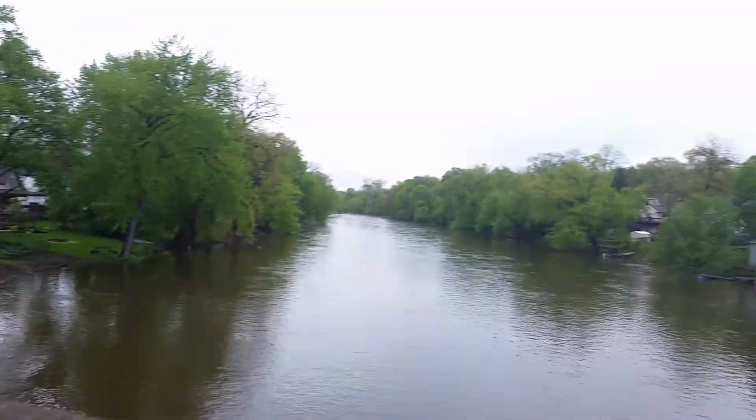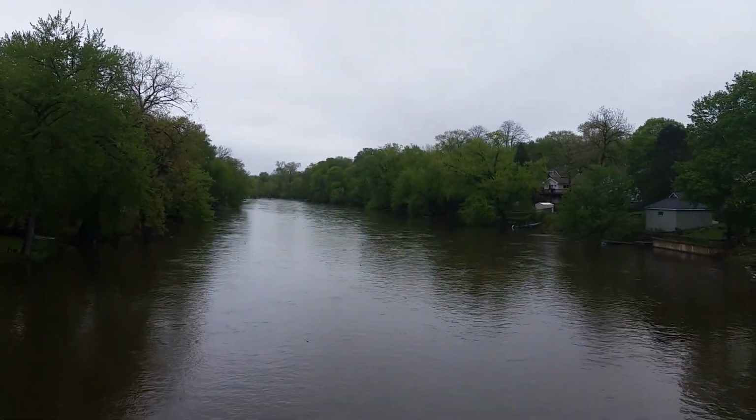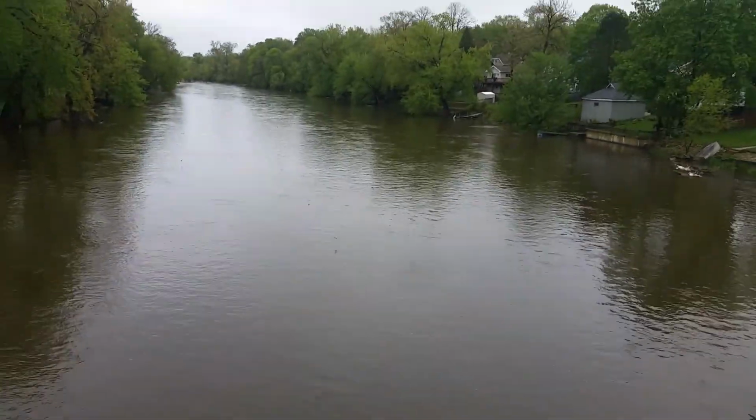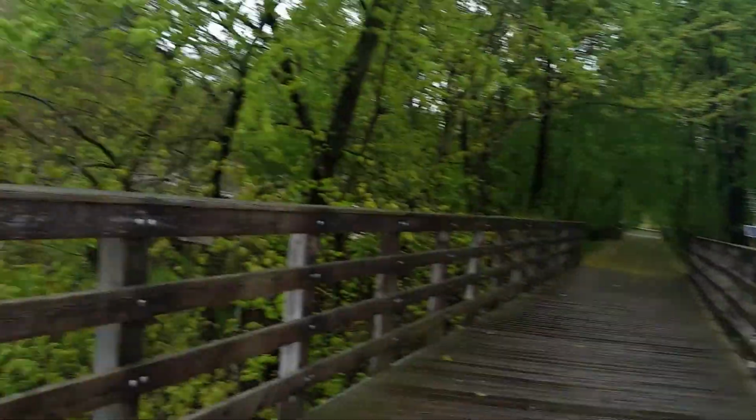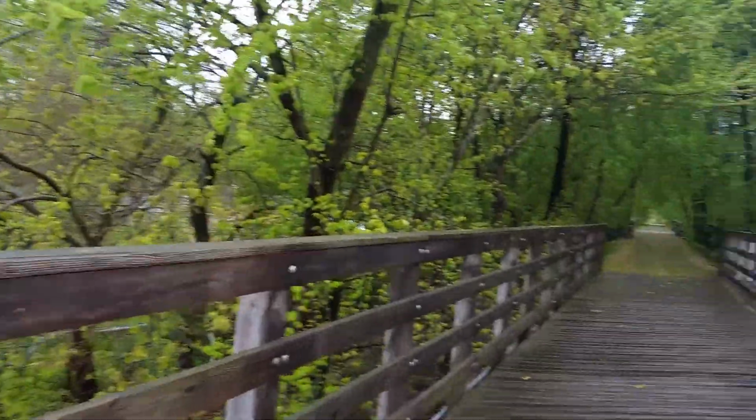Oh, and by the way, I never mentioned it. This is the Fox River. I didn't mention that earlier. That's pretty cool looking. Split in the flow right before it gets to the bridge to cut down on erosion of the pylon.